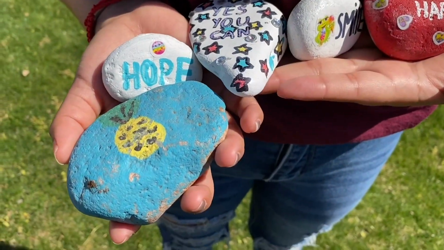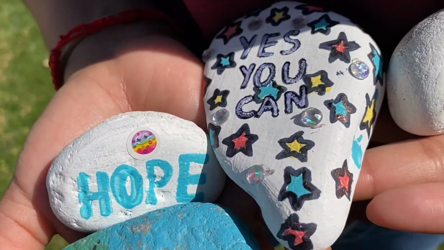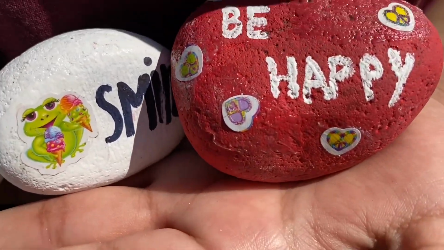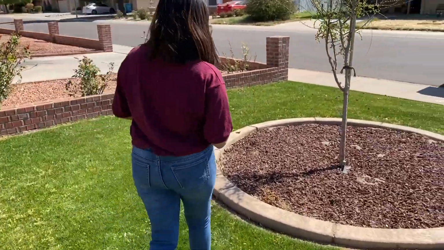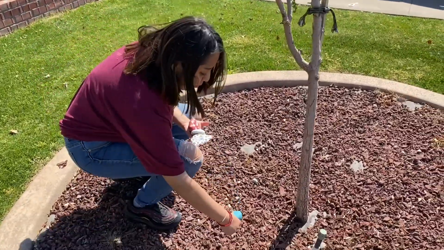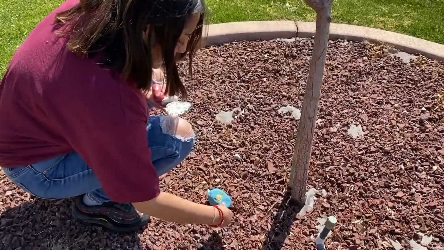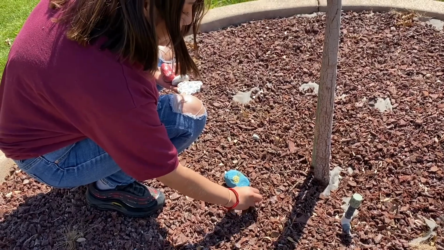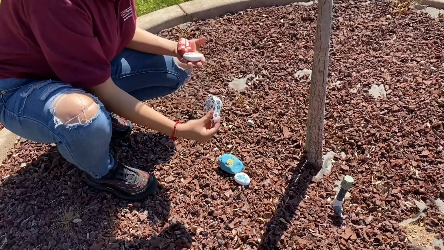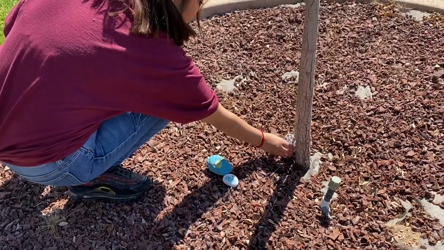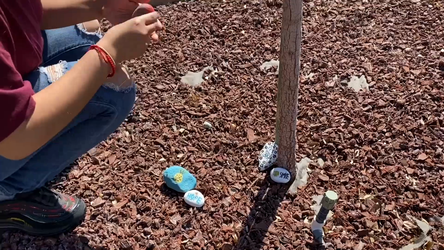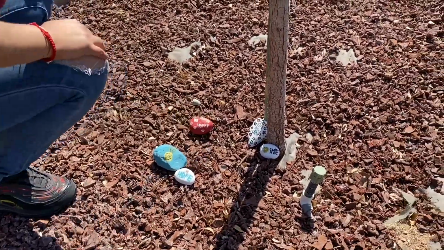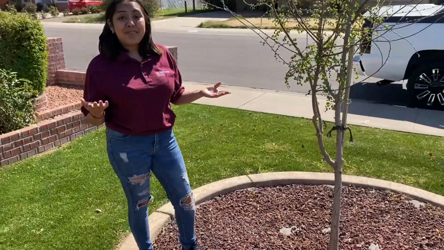Once you're done painting your rocks, let's go back outside and place them in order for people to see them. So let's go ahead and go over here. I'm going to place mine right here. Just go ahead and place them however you want. Just make sure that people get to see your artwork. There you go. That was today's activity.